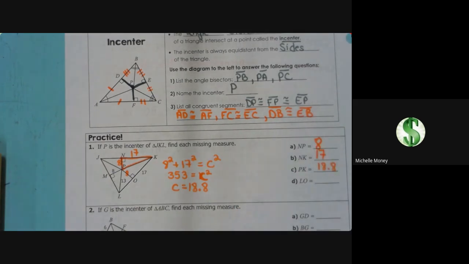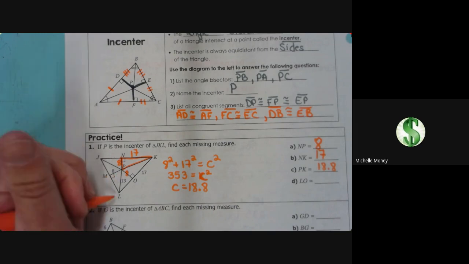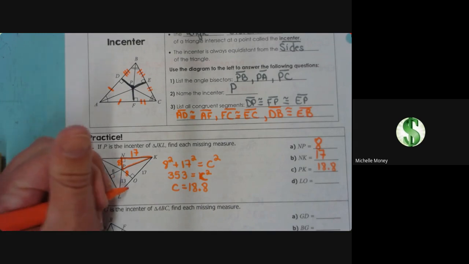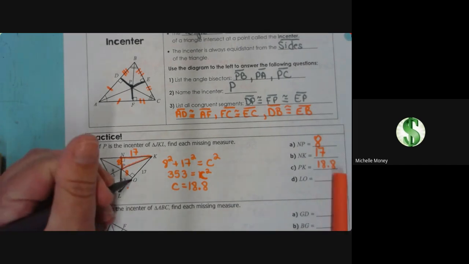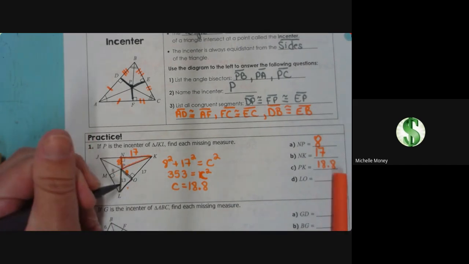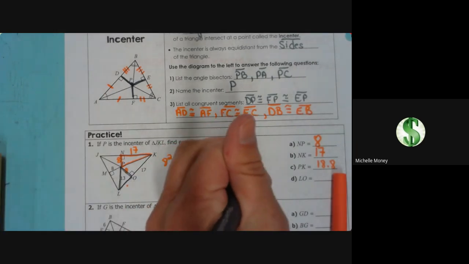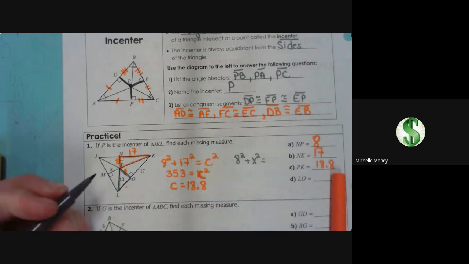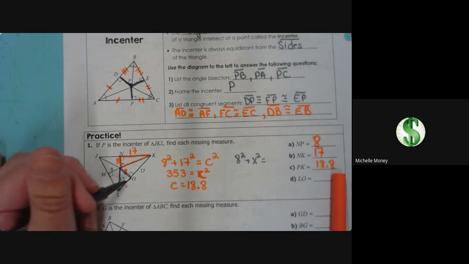And then the last one, they ask us for LO. LO is going to be this segment over here. Again, we have a right triangle. This time you have the hypotenuse. So you're going to have 8 squared plus x squared equals 13 squared. Let me make sure LO is right here.